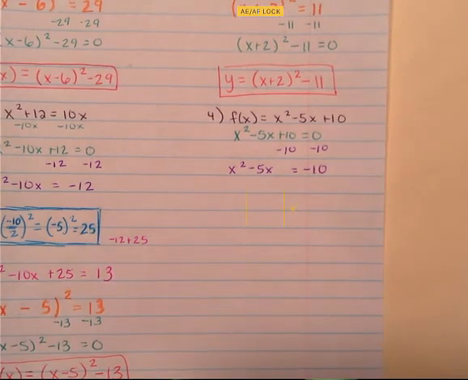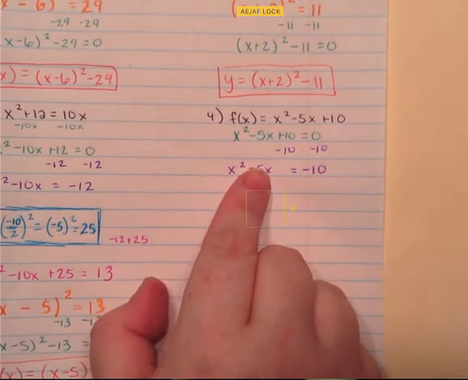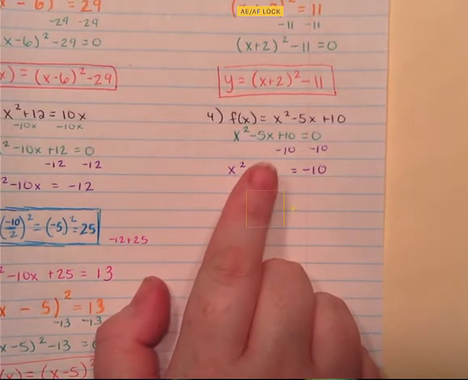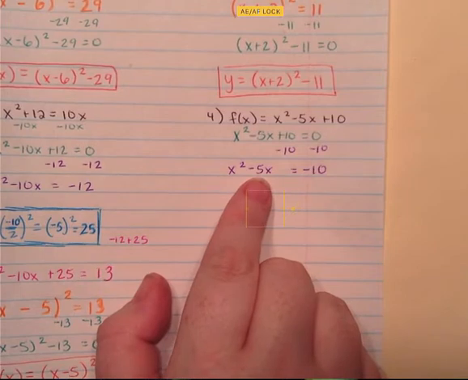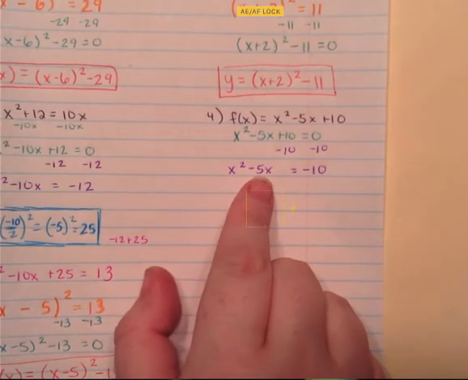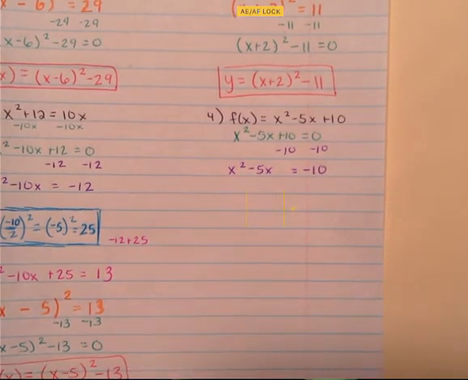Now the reason why this becomes a little tricky is because we can't take half of b easily. It won't give you a nice whole number. It'll give us a fraction, but we're going to keep it with fractions. Fractions are much easier to work with than decimals when you are having to add and subtract without a calculator.